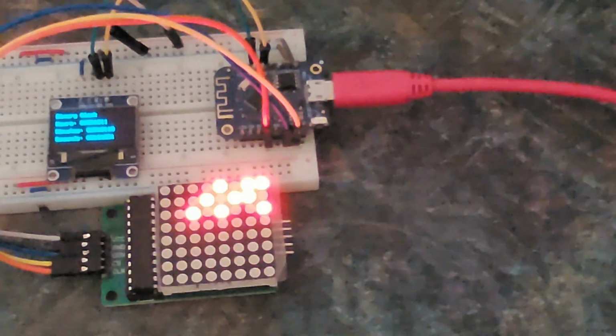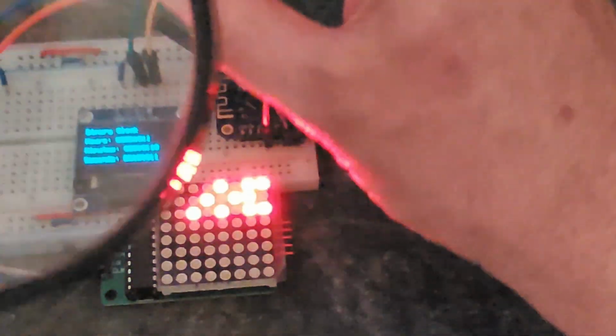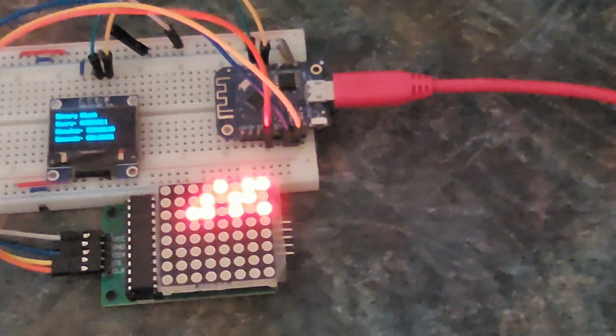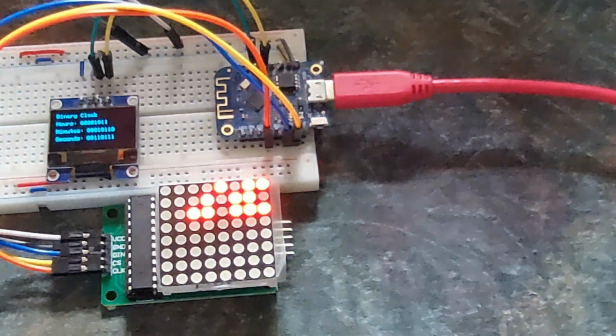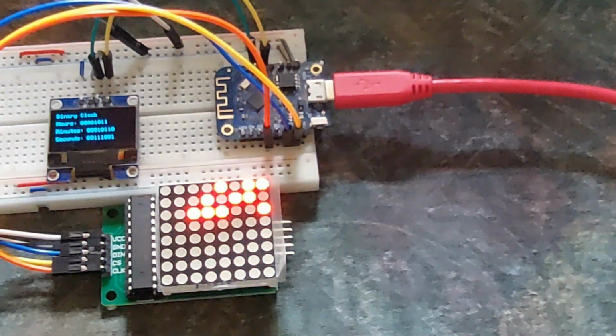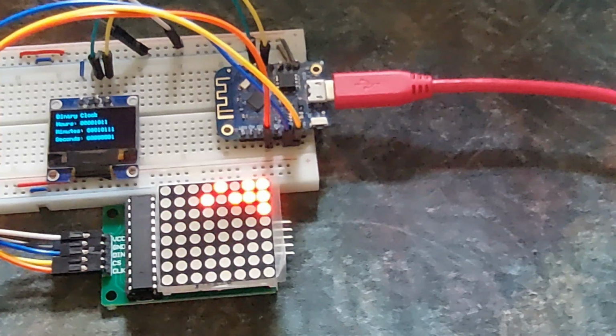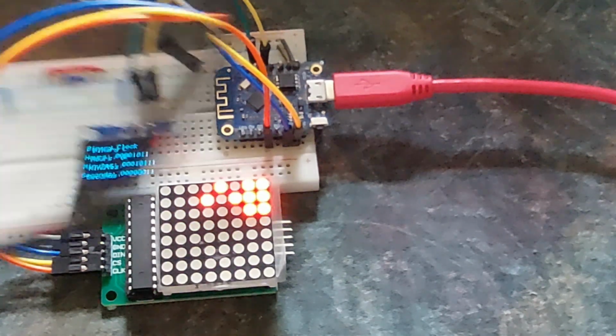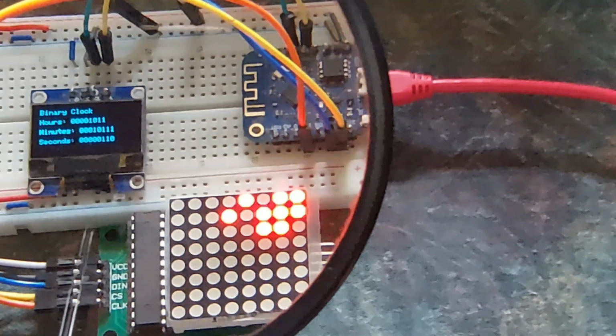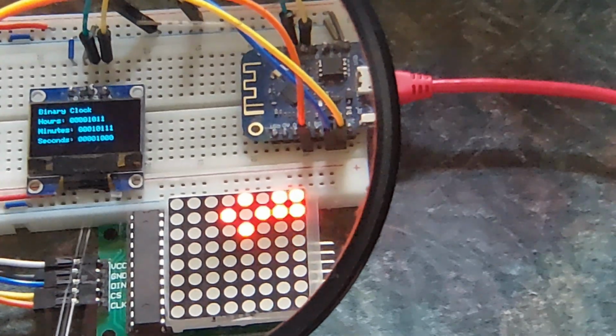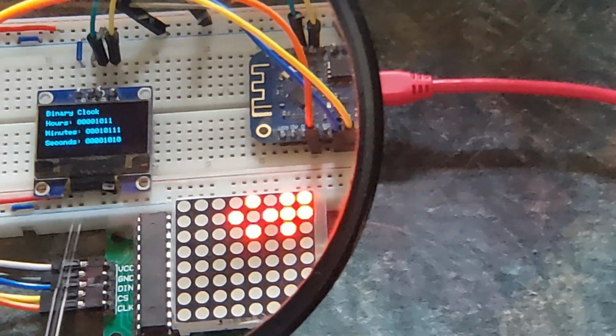Okay. Sorry, you can't see properly. The problem is if I open the curtains, then you don't see the LED. Let me try a little bit. Yeah, you can see a little bit better. Let me see. Yeah, there we are.